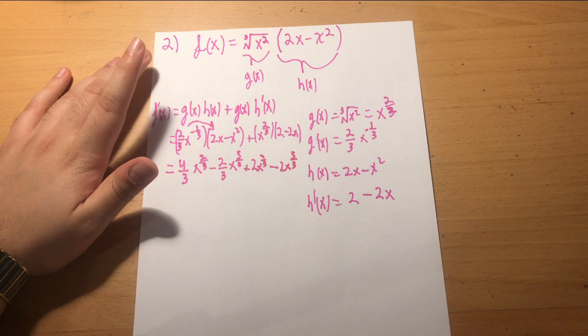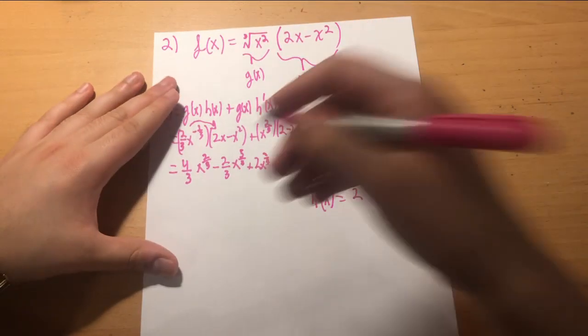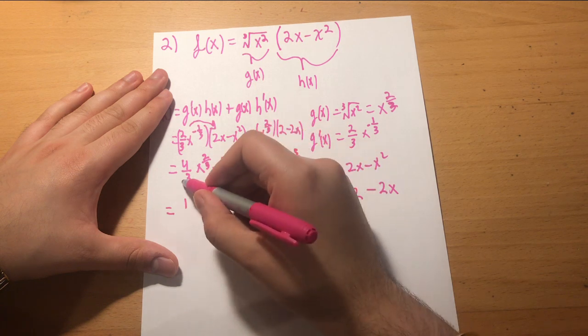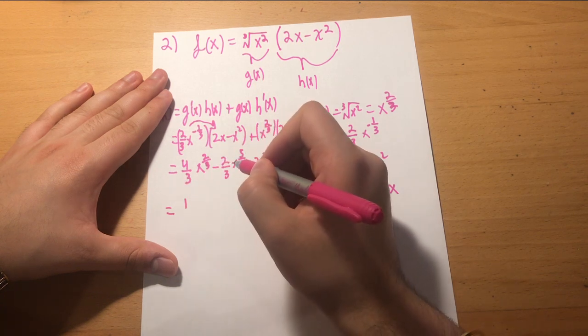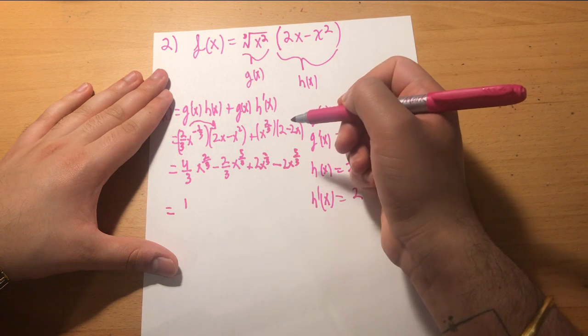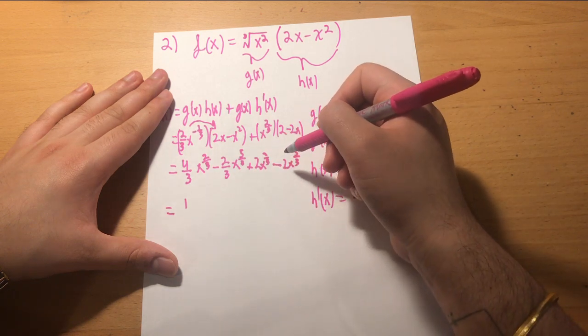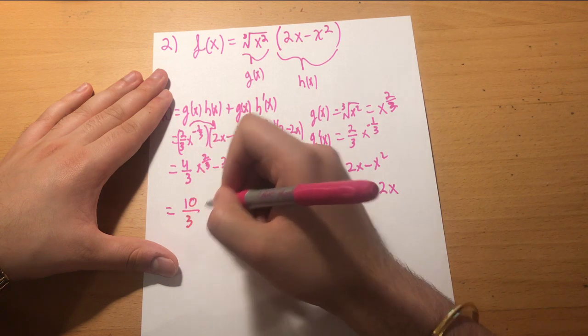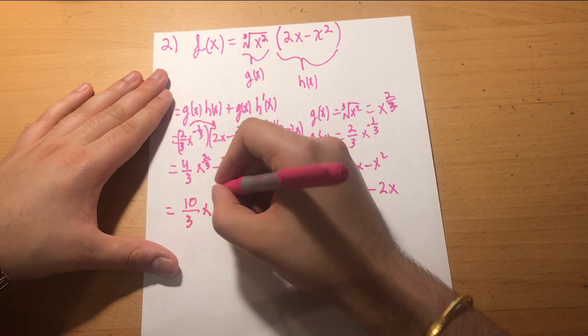Now I can start simplifying. I look for common exponents. And what you do is you combine the 4 over 3 x to the 2 over 3 and the 2x to the 2 over 3. And you'll end up with 10 over 3 x to the 2 over 3.